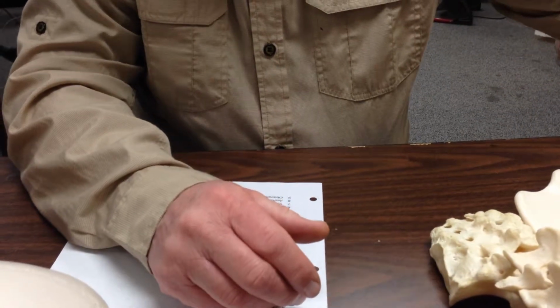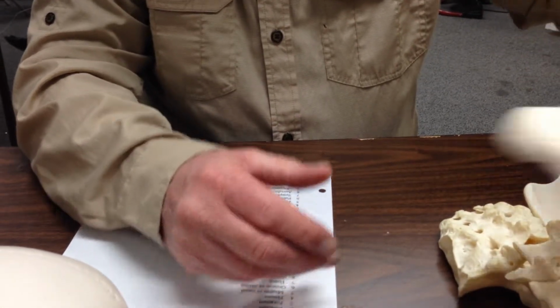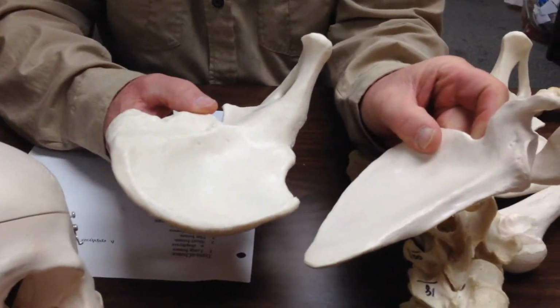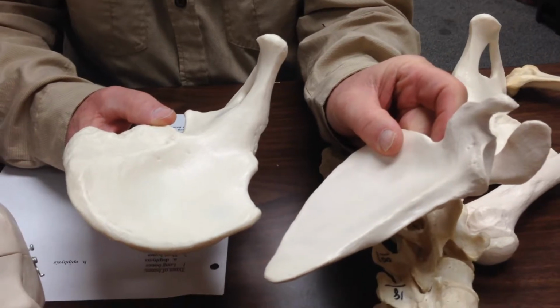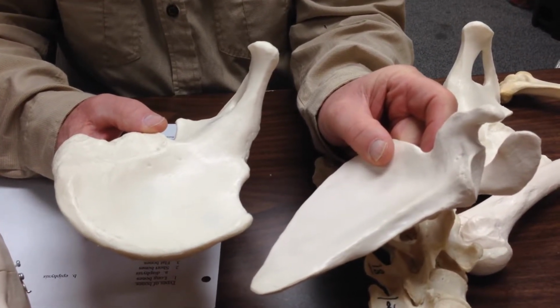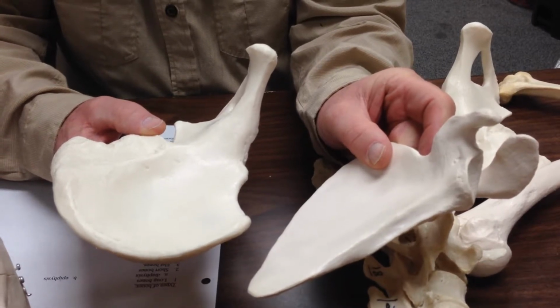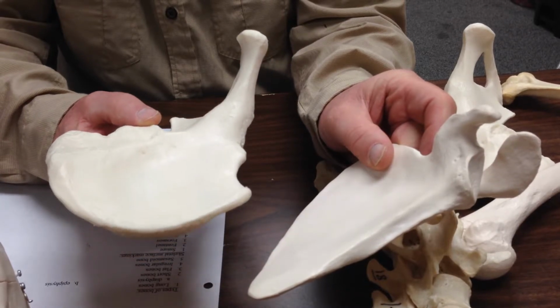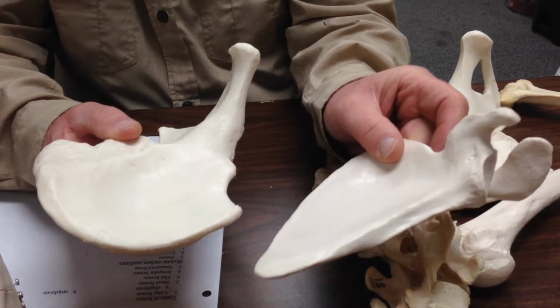Another type of bone is the flat bones, and they are physically quite flat. These flat bones are for protection of internal body organs, and for attachment. So a lot of muscles, ligaments, and tendons will attach to these big varieties of flat bones.